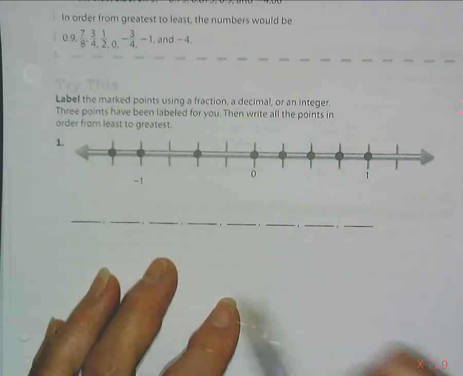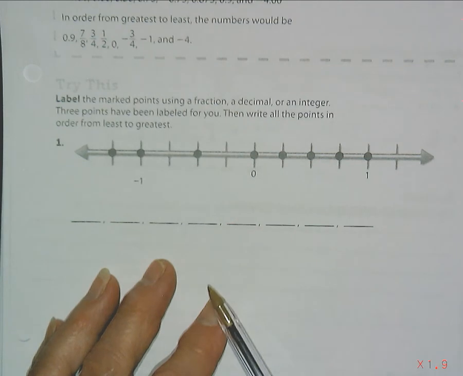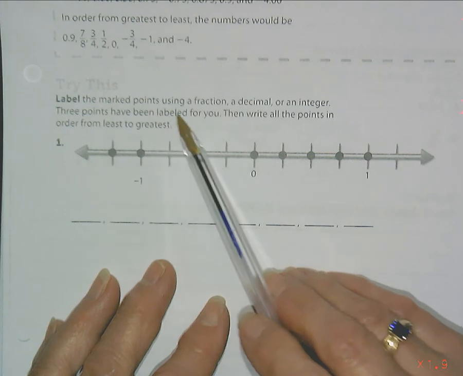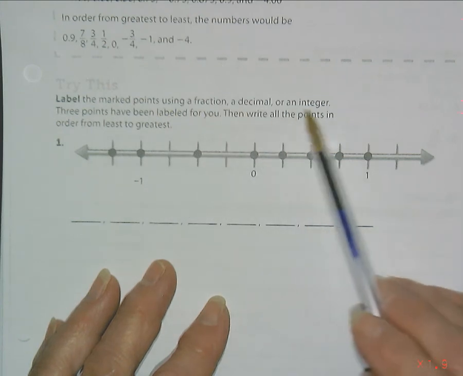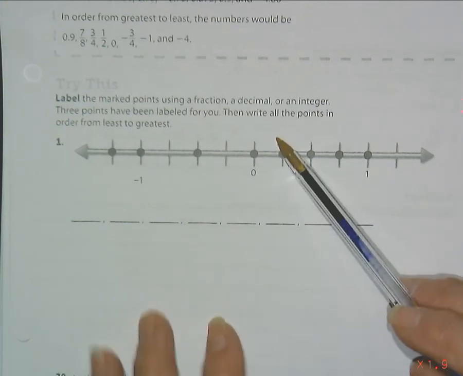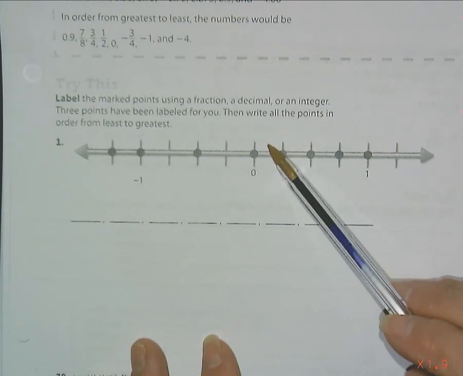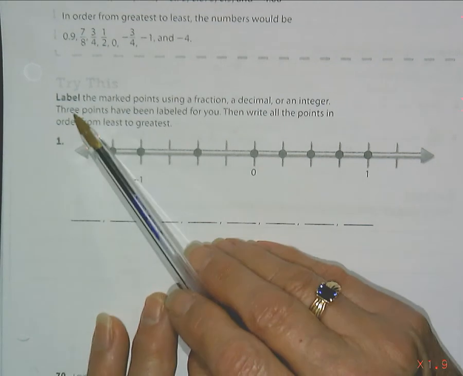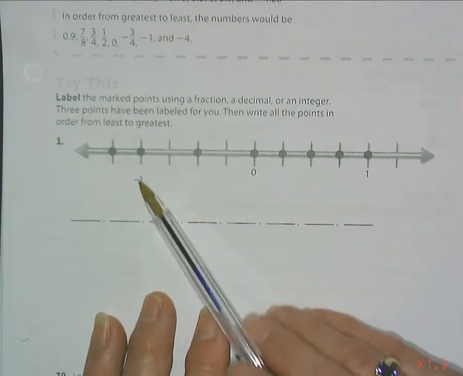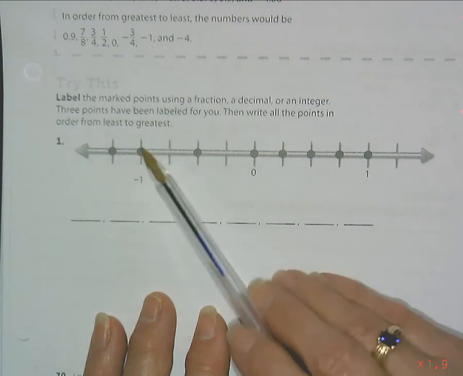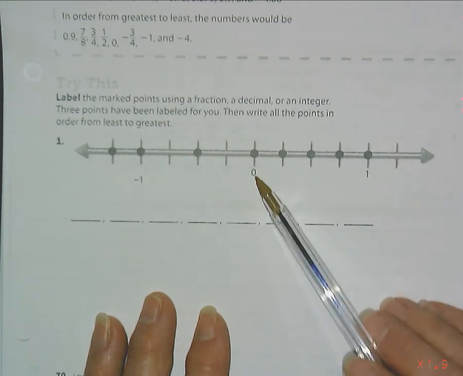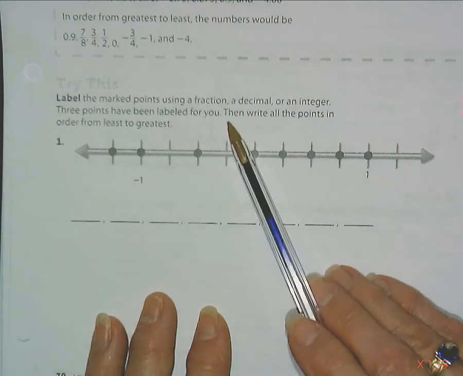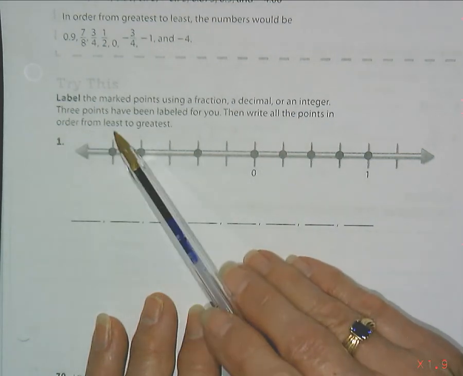So here, you are going to label the marked points using a fraction, a decimal, or an integer. Now, we've mostly worked with fractions, so that's probably what you're going to be more comfortable with. 3 points have been labeled for you. There's a label here, a label here, and a label here. Write all points in order from least to greatest.